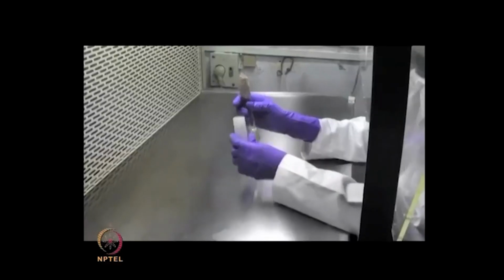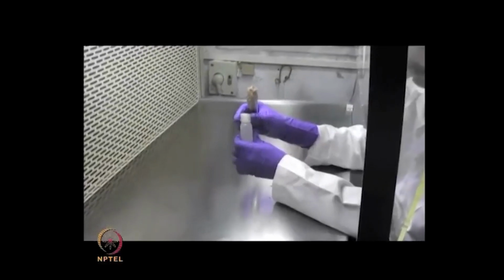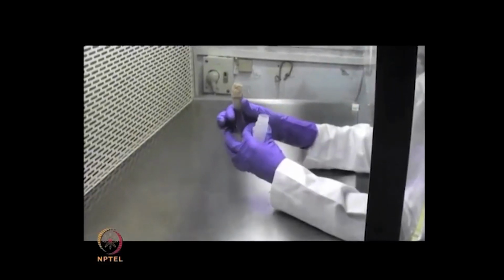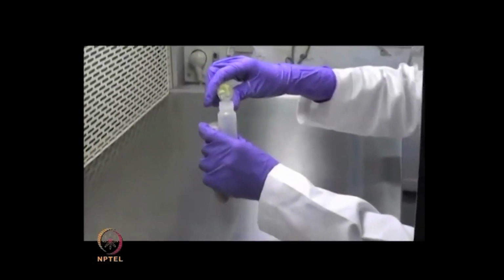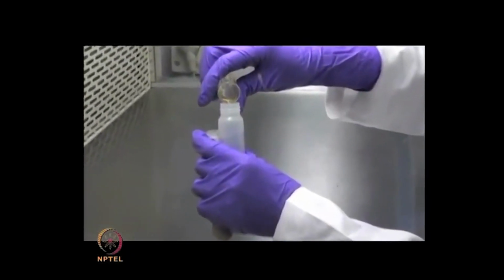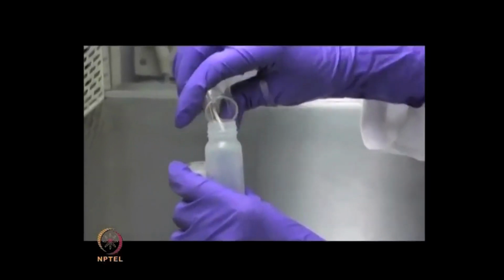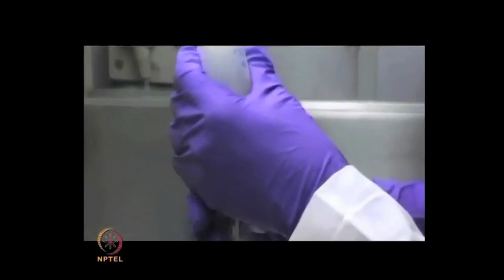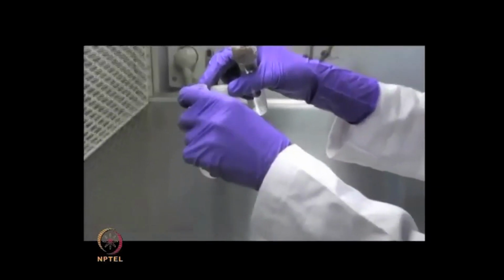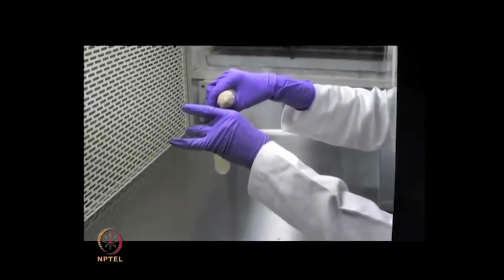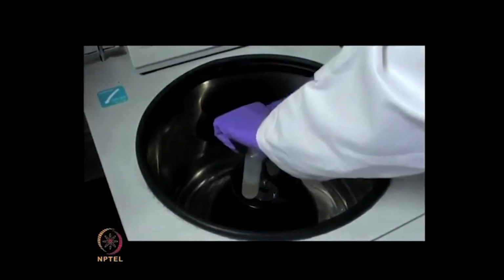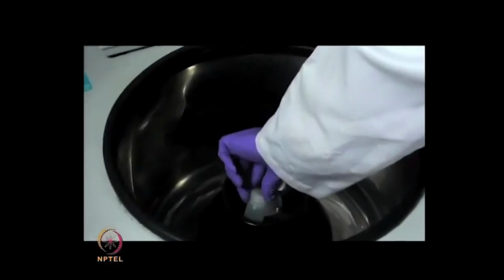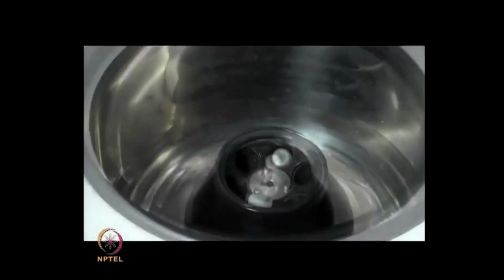Culture harvesting. Transfer the grown bacterial culture to a fresh tube under sterile conditions. Centrifuge this tube at 12,000 rpm for 10 minutes, maintaining a temperature of 4 degrees Celsius.